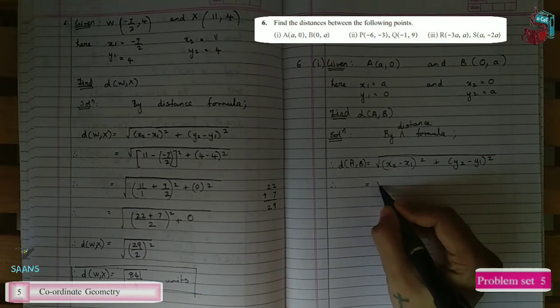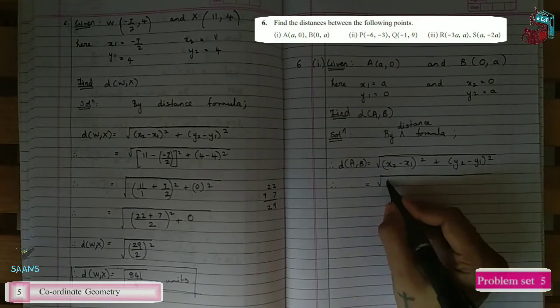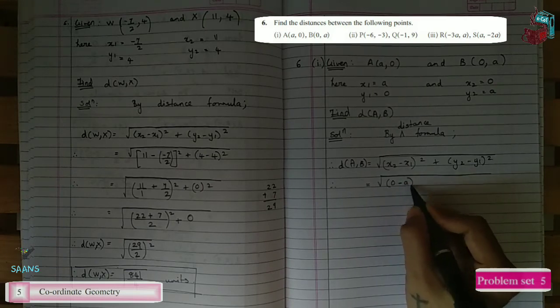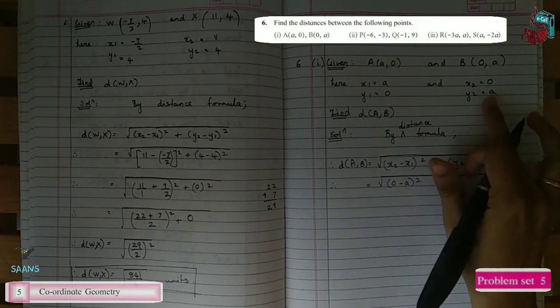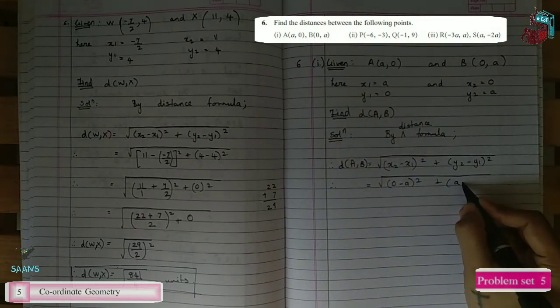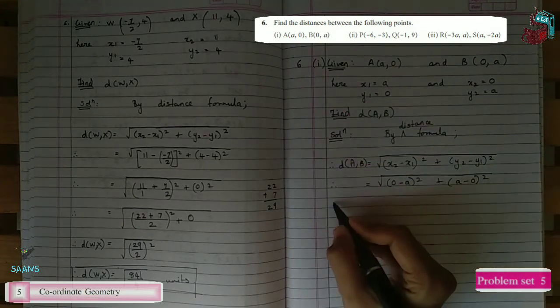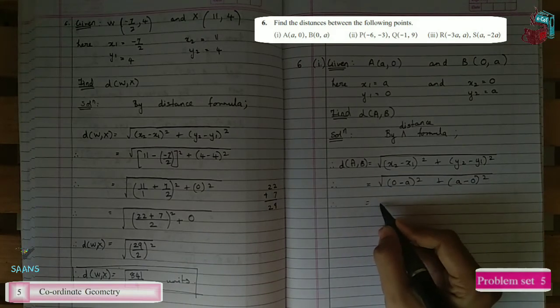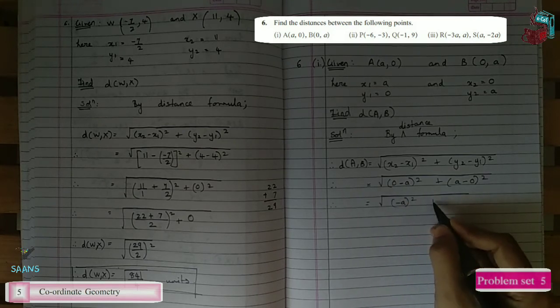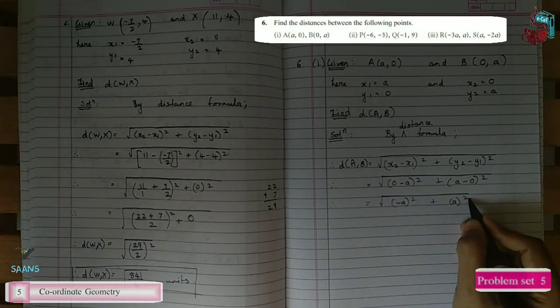Okay. So then, therefore, x2 is what? 0 minus A the whole square plus y2 minus 0. A minus 0 the whole square. Therefore, that is equal to under root (0 minus A, which is minus A) the whole square plus (A minus 0, which is A) the whole square.